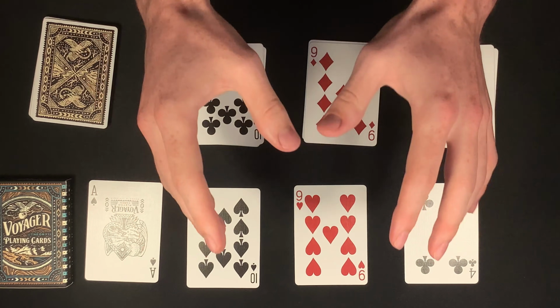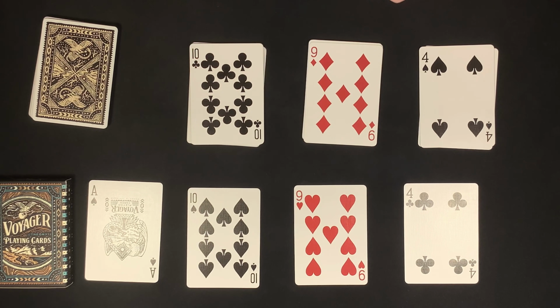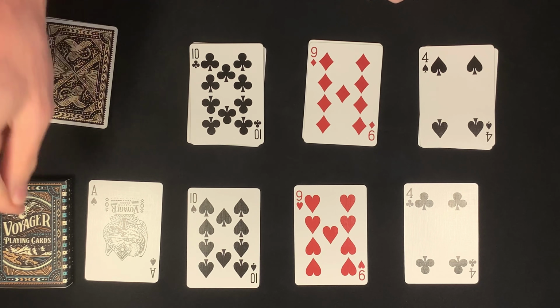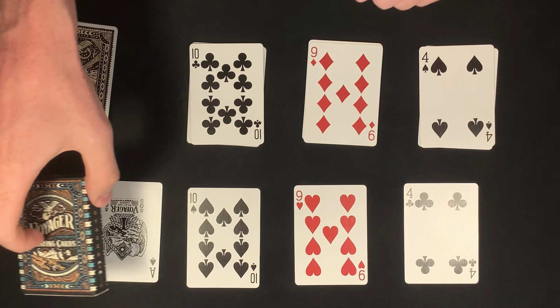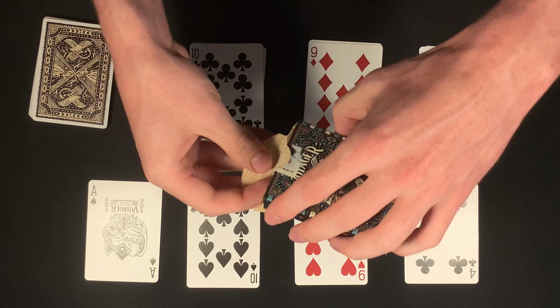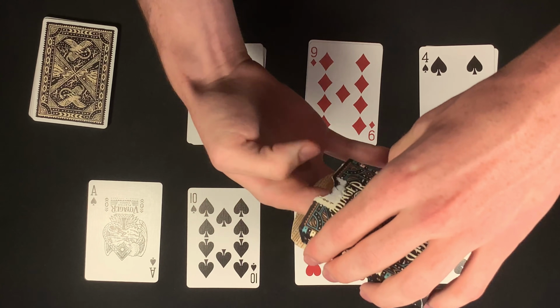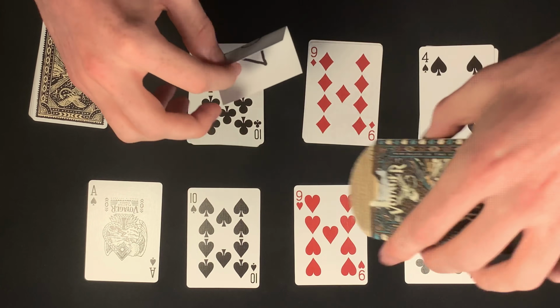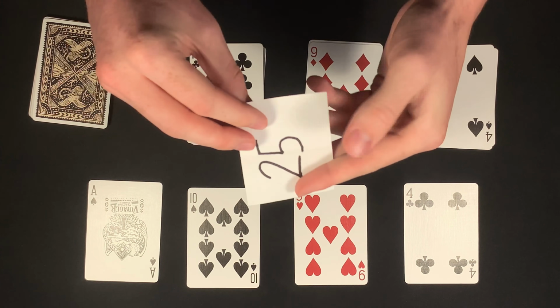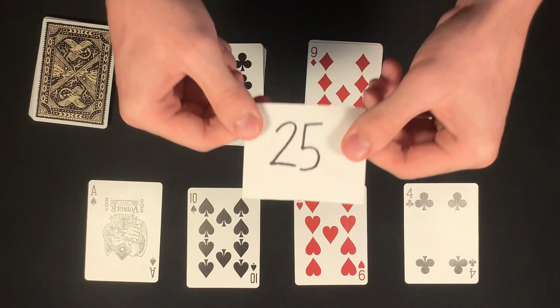Now, this is called the triple effect because we still have one more component of this trick, and that is actually inside the card box. So I'm going to open the box up, and you will see there is a piece of paper that I have in the box. There's nothing else in it. And on this piece of paper, I have a number written, and that number is 25.